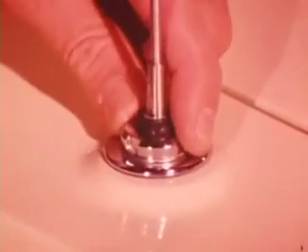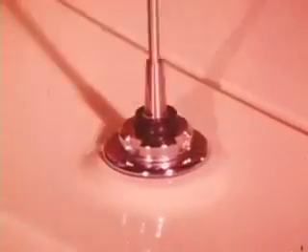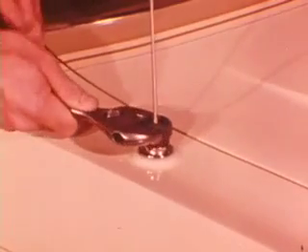When checking or replacing either whip or power antennas, make sure the attachment to the car body is tight to provide a good ground connection.